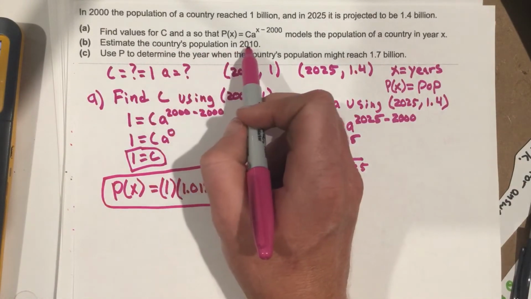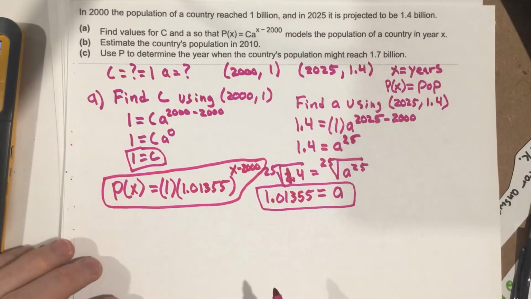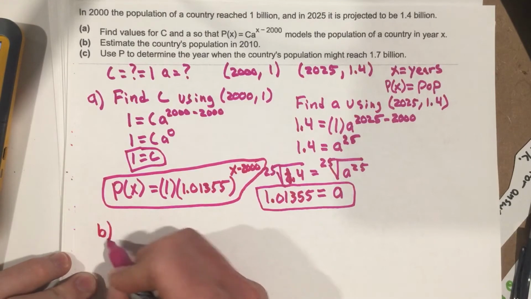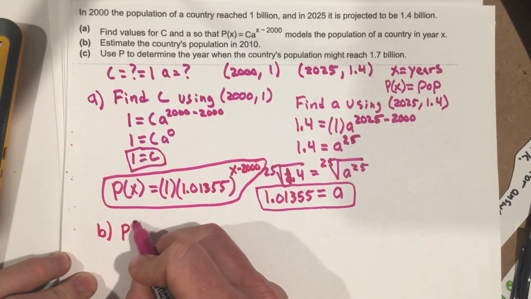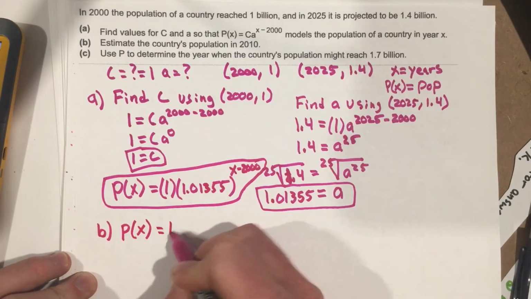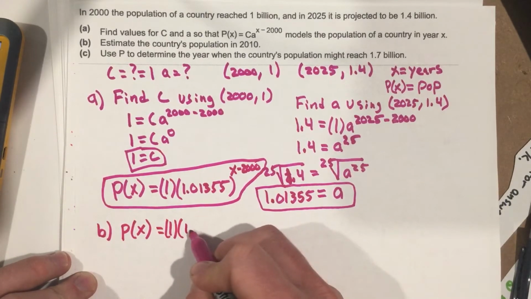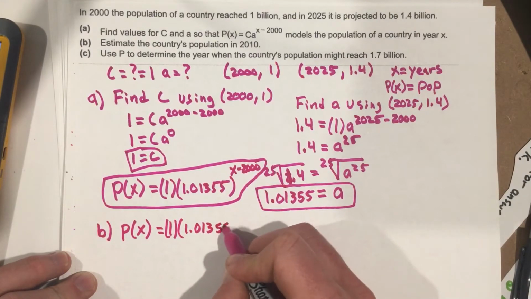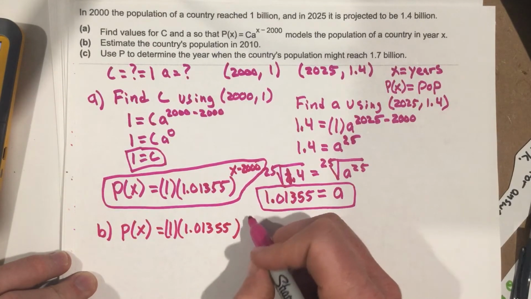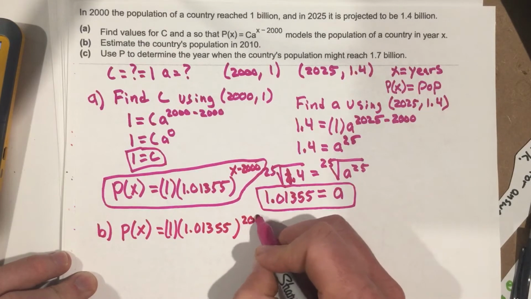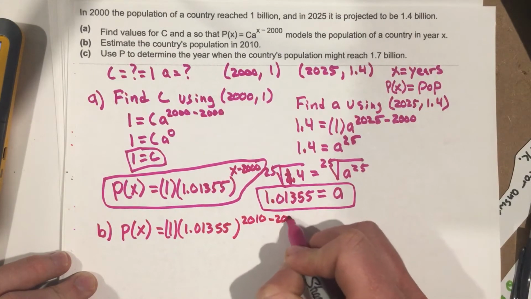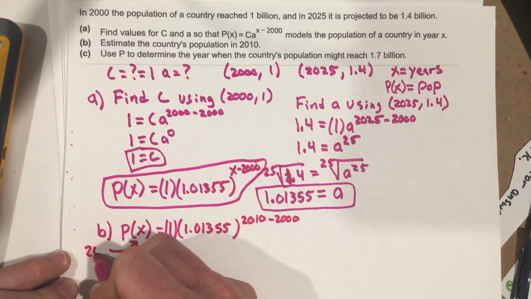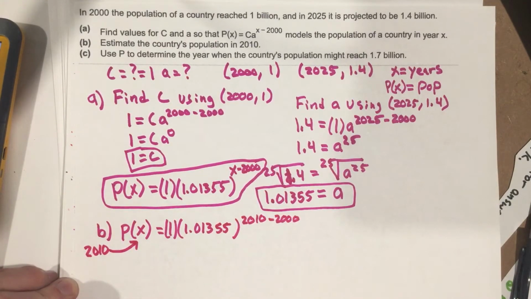Estimate the country's population in 2010. So they want to know the country's population in 2010. We just take part B. We're going to say P of x equals 1 times 1.01355 to the, and then we're plugging in 2010, right? So 2010 minus 2000. I screwed up here. This should be 2010 when we plug it in.